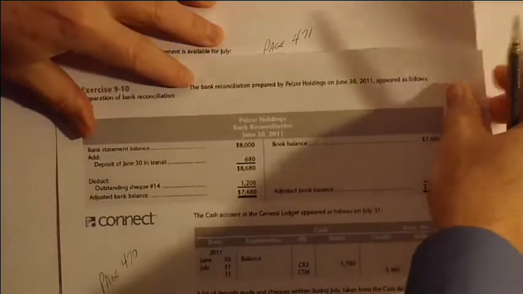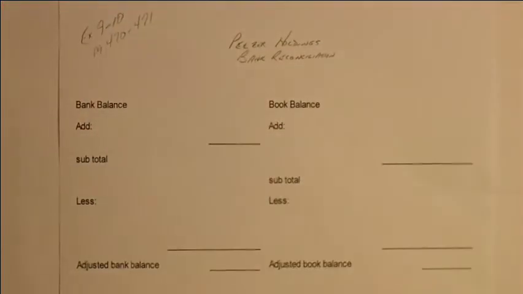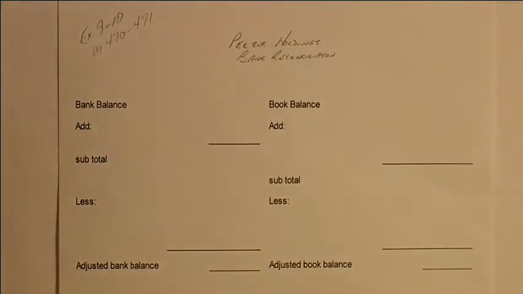To get you started, as you know, this form is available online. It's actually the Video Busters form that we were using in the previous video. I just cleaned it up and got rid of the stuff for Video Busters, and now we'll do the reconciliation for Pelzer Holdings.